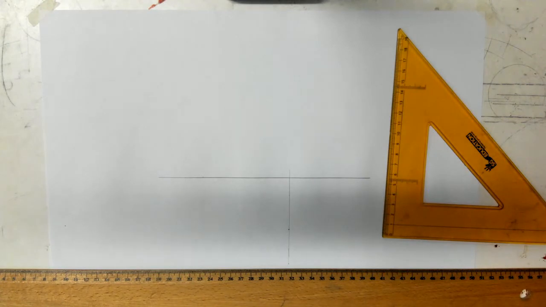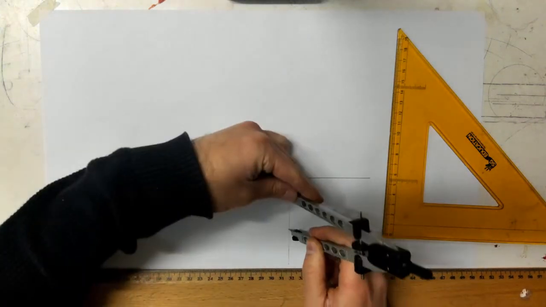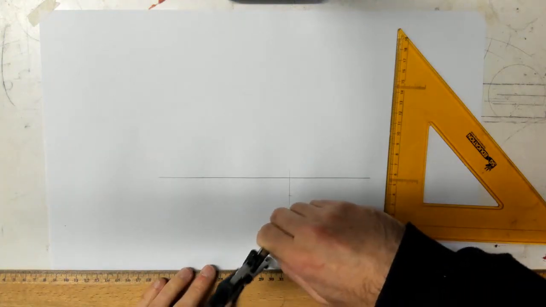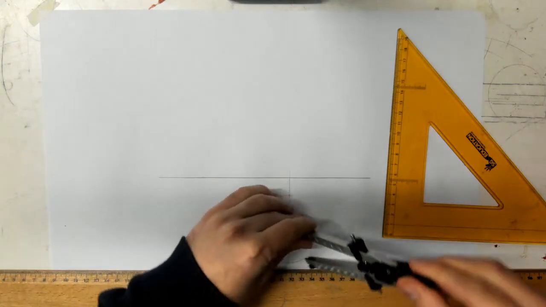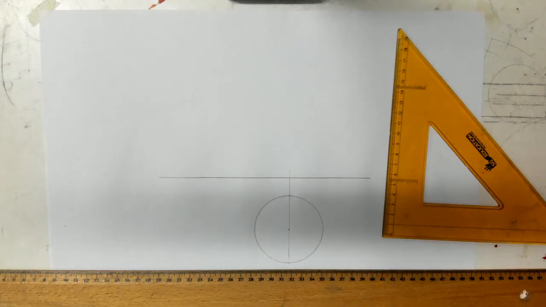I can then use my compass to draw the circle. So for now, that's all the plan I can actually do.